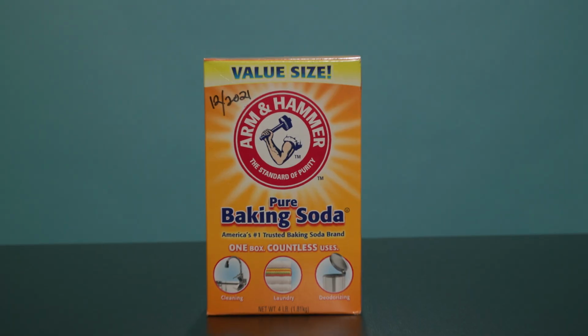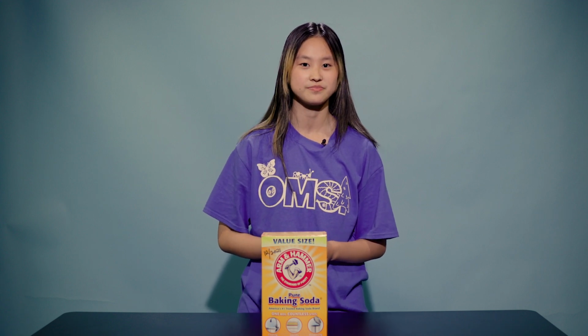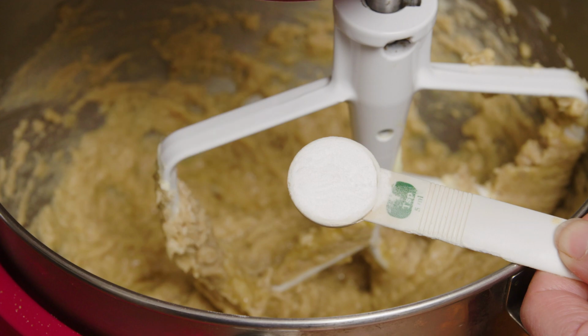Baking soda. Baking soda, also known as sodium bicarbonate, is the leavening ingredient used in baked goods, meaning that it is responsible for the cookie's rise. So, what exactly is baking soda?